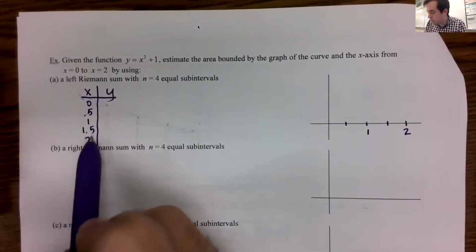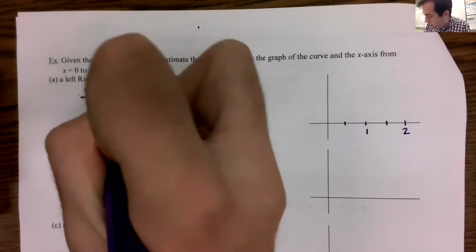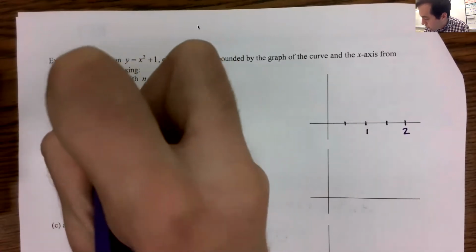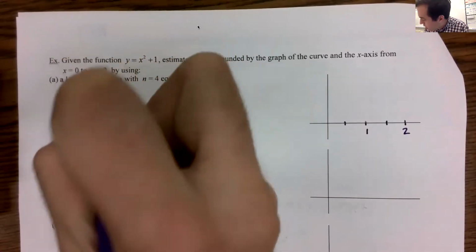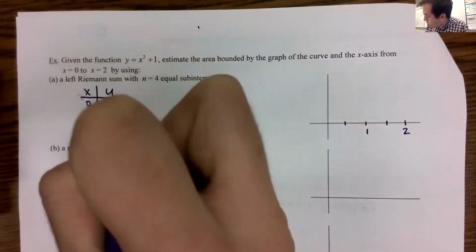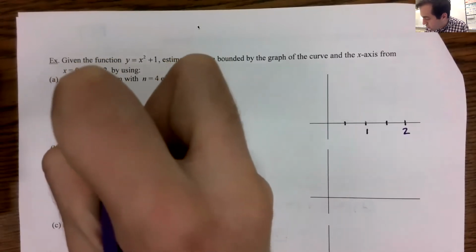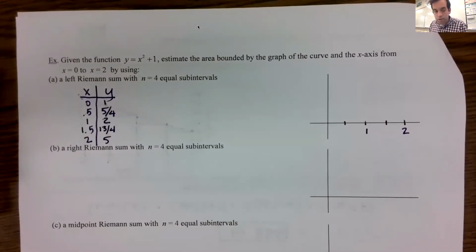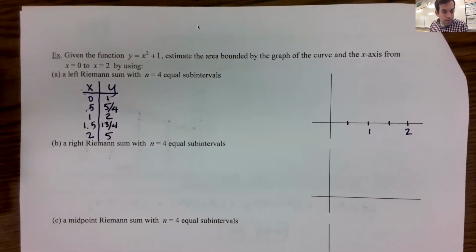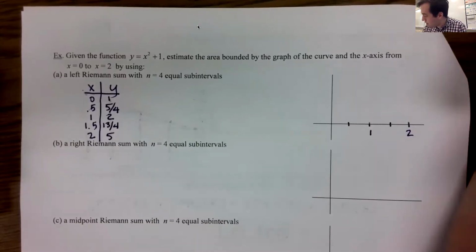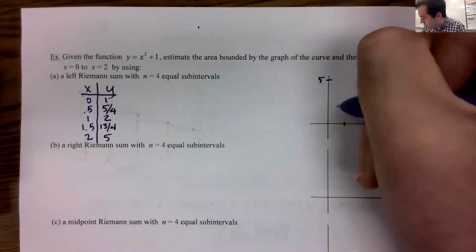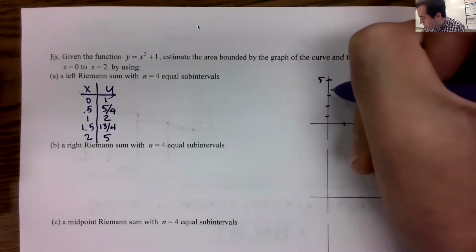And if I plug each of these into the function, I'm going to get a y value of 1. 0.5 gives me 5/4. 1 will give me 2. 1.5 will give me 13/4. And 2 will give me 5. I know I switch between decimals and fractions, but either way works. So then we want to do a rough sketch of this here. And we have to go up to 5 on the y-axis. Got 1, 2, 3, 4, 5.